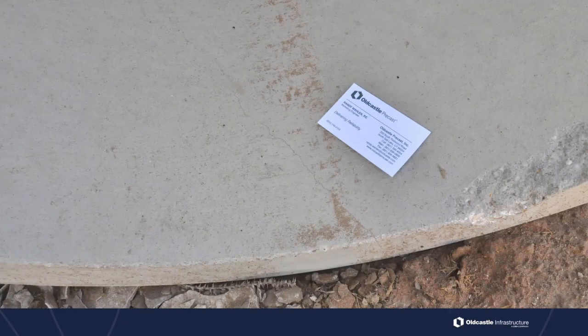And this was probably 10 years ago. So for reference, there's a business card there that you can see that shows the size of this crack. It is very minor. This is hairline. You definitely wouldn't be able to get a quarter of an inch deep with a feeler gauge into that. So we know that crack should have been acceptable. We shouldn't have removed that.